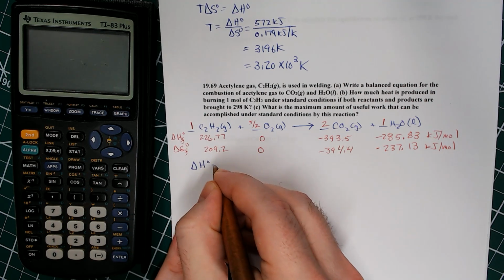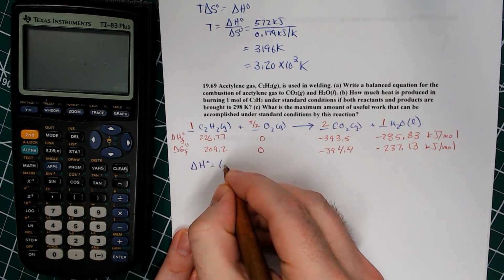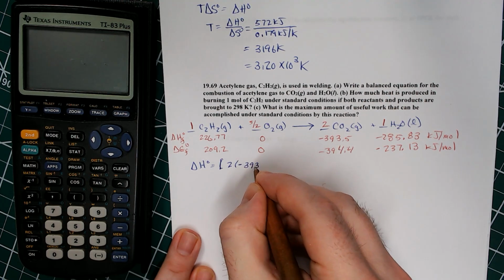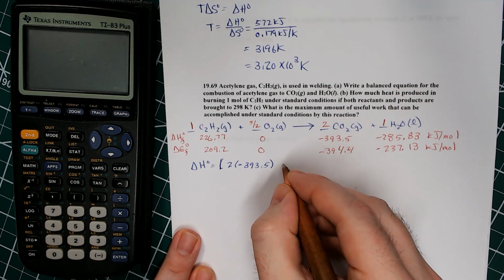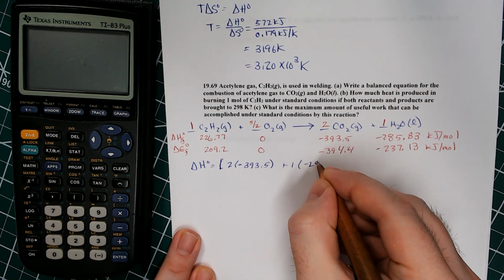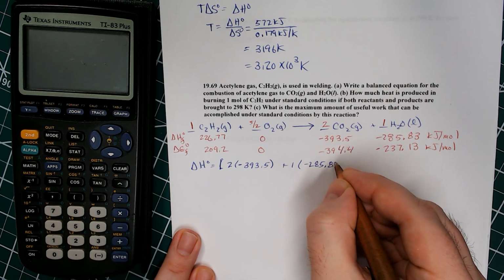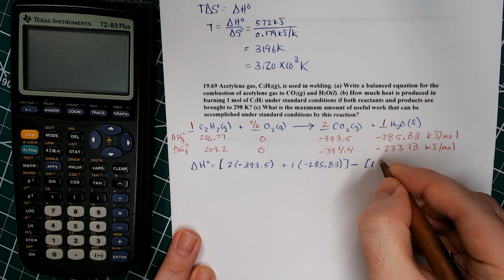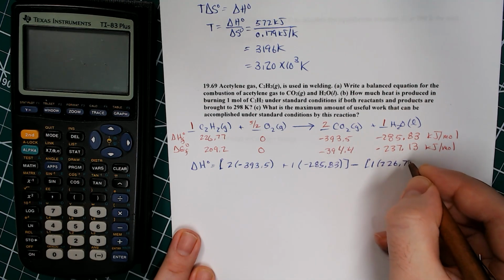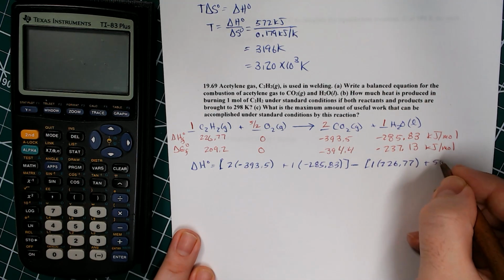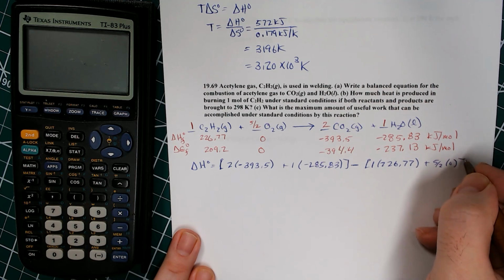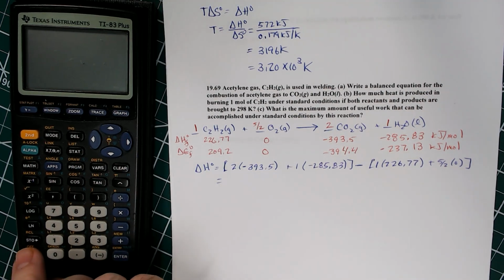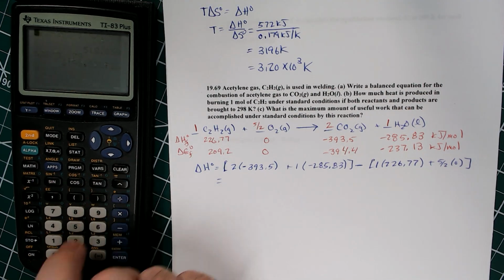So delta H, we'll have 2 times negative 393.5 plus 1,285.83 minus 1,226.77 plus 5 halves times 0. And we'll punch all that into our calculators.